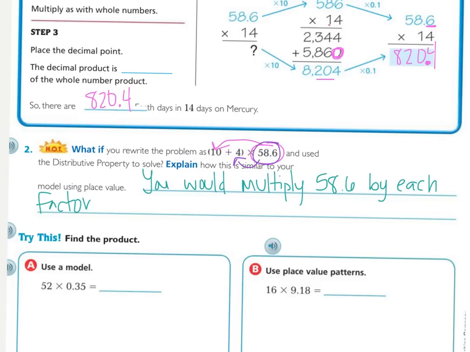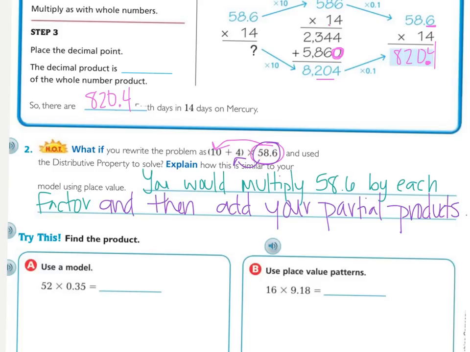So the first part of your sentence should be you would multiply 58 6/10 by each factor, that's the distributive part, and then to get your final answer, you would add those together. Press pause if you need more time for writing your sentence.